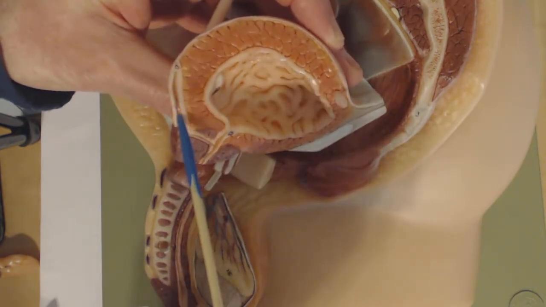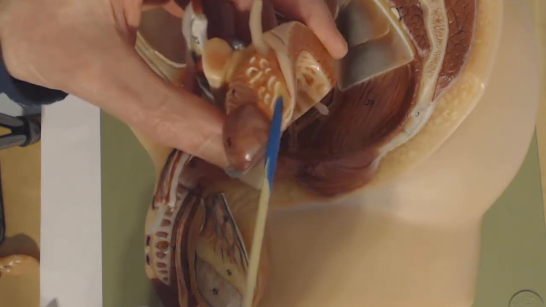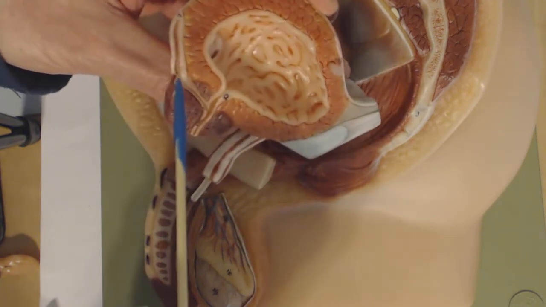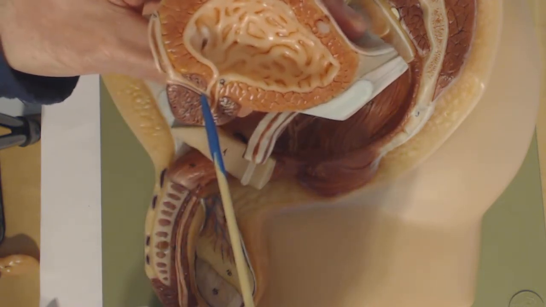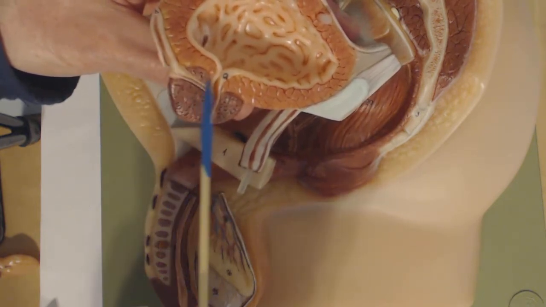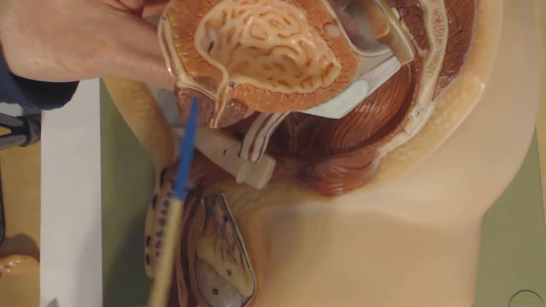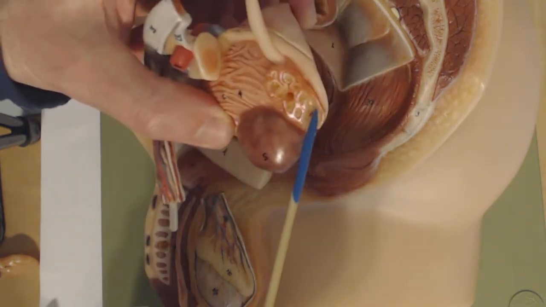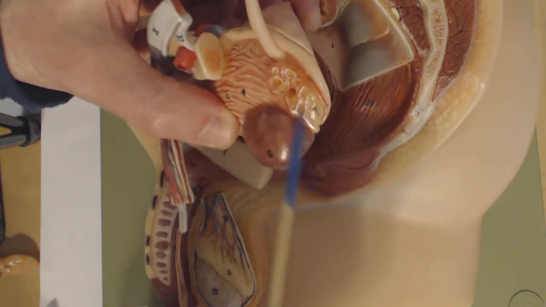So this hollow space here is the drainage for the ductus deferens. This space here is the drainage for the seminal vesicle, and they both drain together into this tube, which is your ejaculatory duct. So the ejaculatory duct is here. It is the site of common drainage for the ductus deferens and the seminal vesicle.